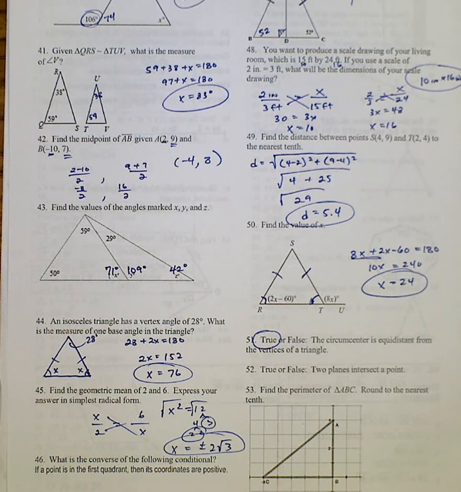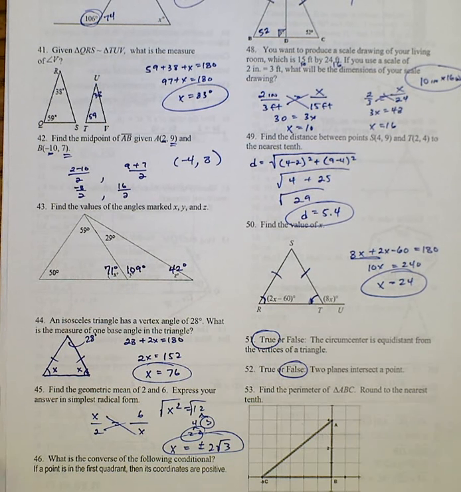Okay. True or false, two planes intersect in a point. That is false. Two planes intersect in a line, as the front wall and the ceiling do in a classroom.